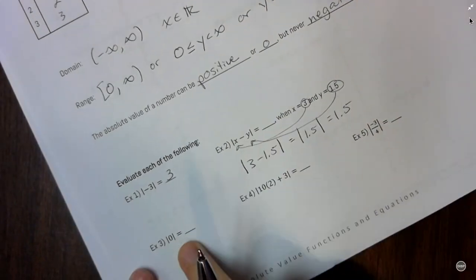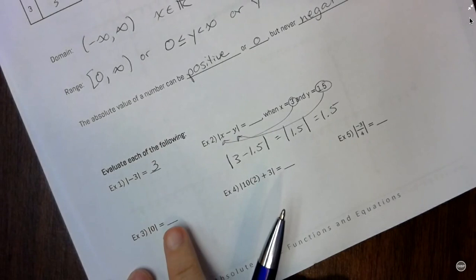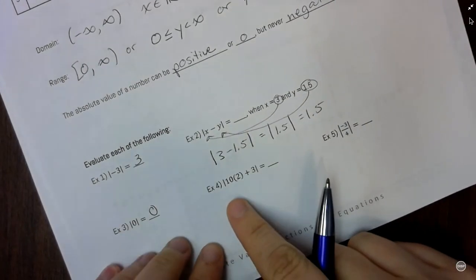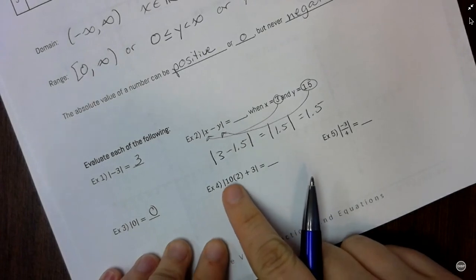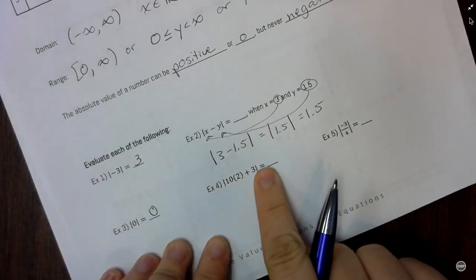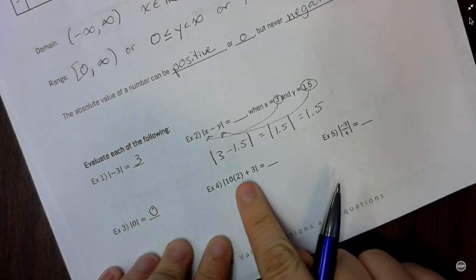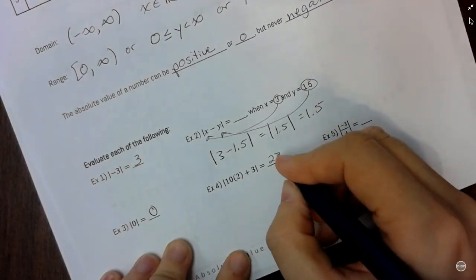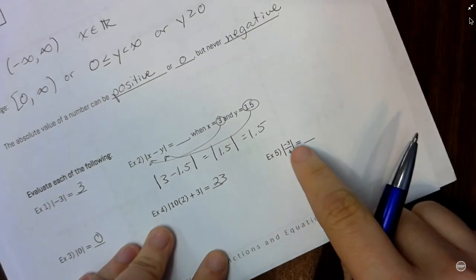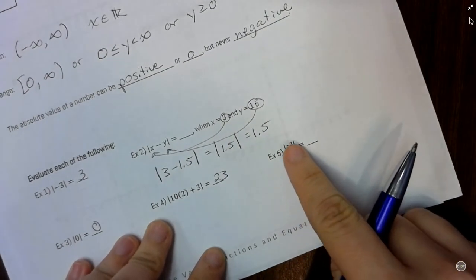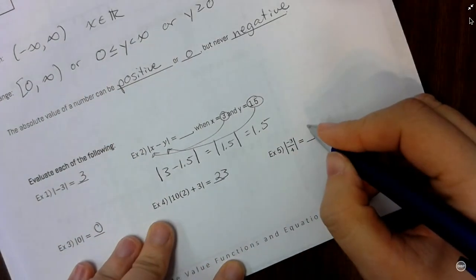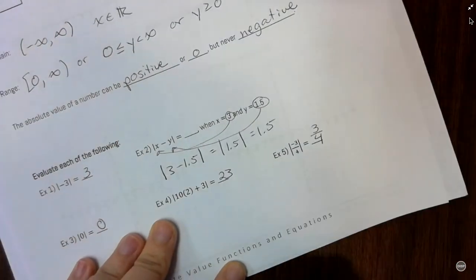Example 3, what is the absolute value of 0? Well, you go ahead and try that now. Example 4, what is the absolute value of 10 times 2 plus 3? Go ahead and give that a shot. And finally, what is the absolute value of negative 3/4? And it is 3/4.